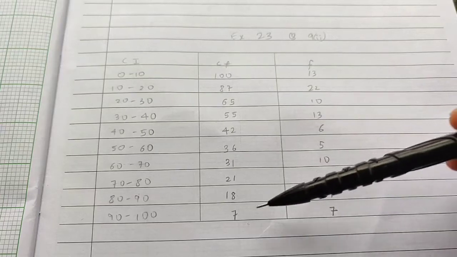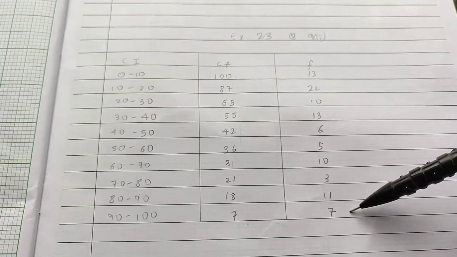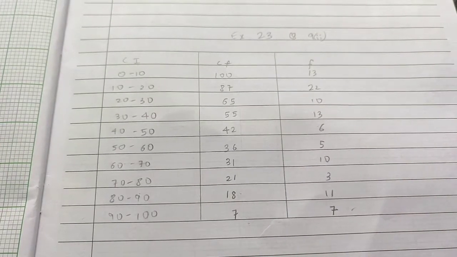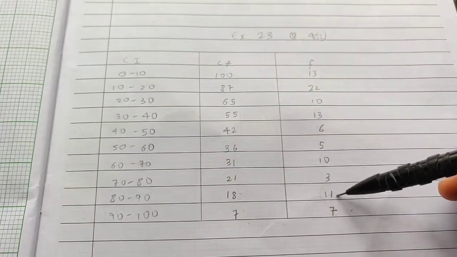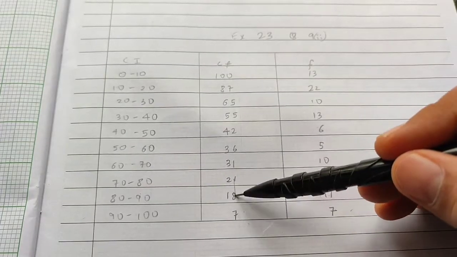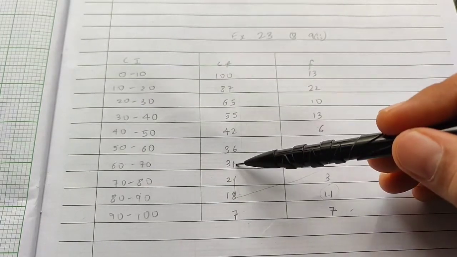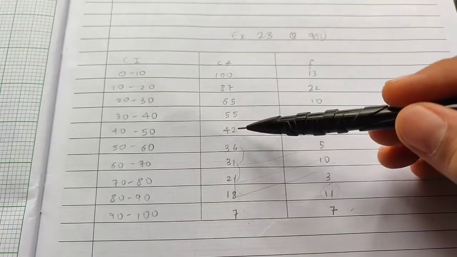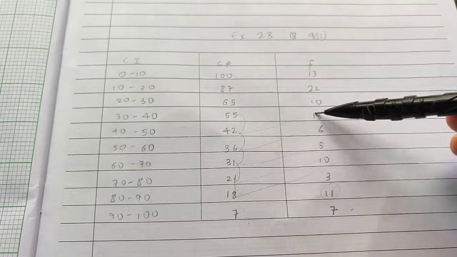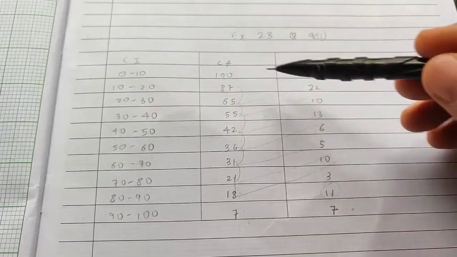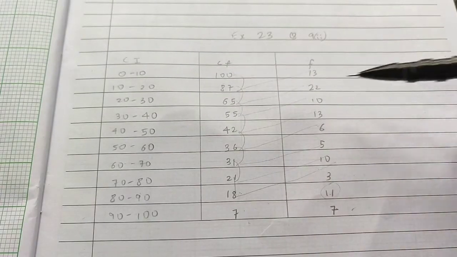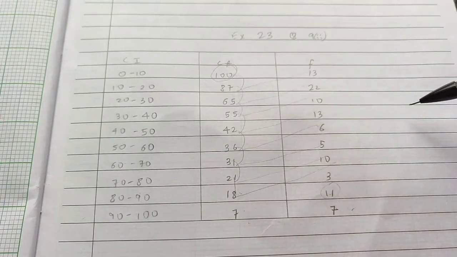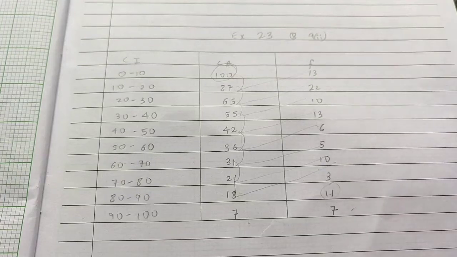So let's start. Start from the bottom. So 7, write as it is. 18 minus 7 is 11. 21 minus 18 is 3. 31 minus 21 is 10. 36 minus 31 is 5. And so on. Subtract it and get the frequencies. If you total them, you will definitely get the answer as 100. So you can do that to cross-check your answers.